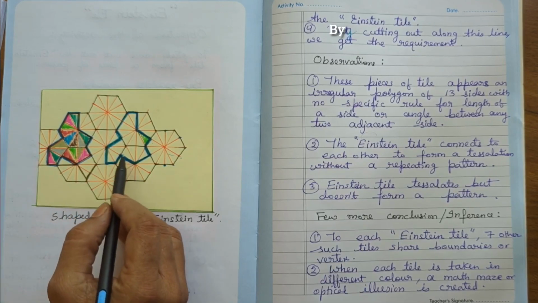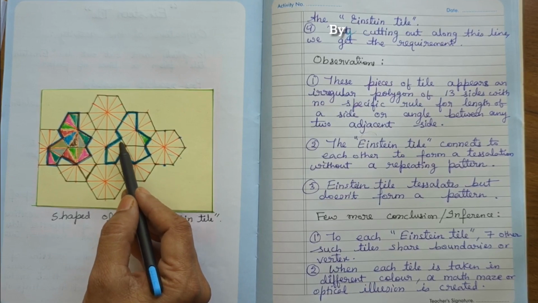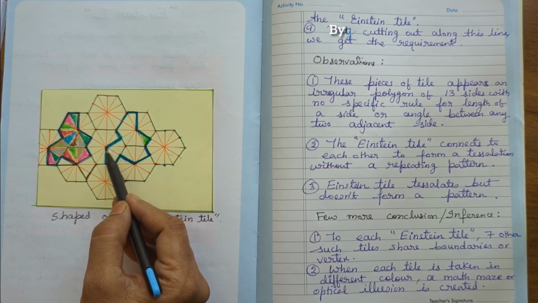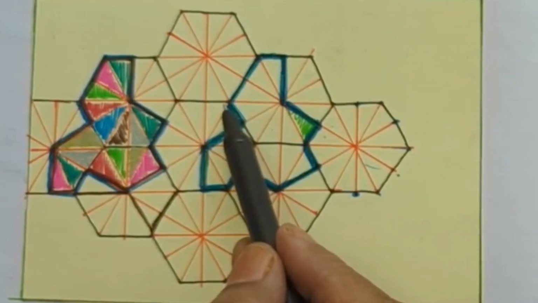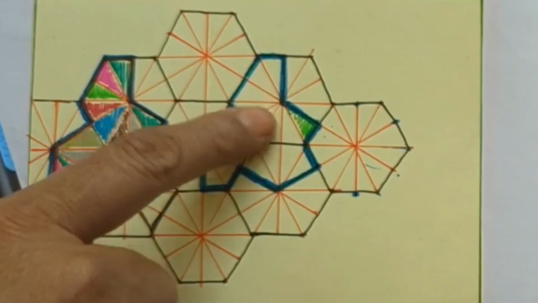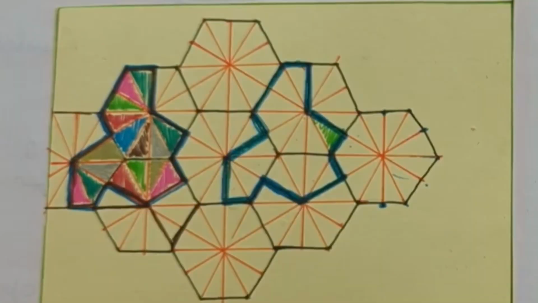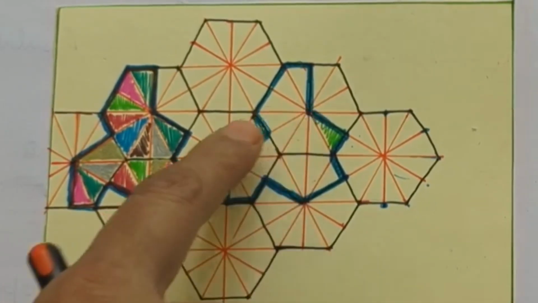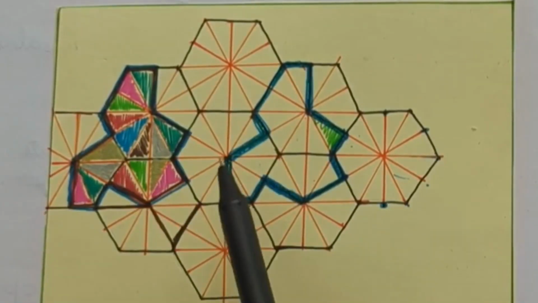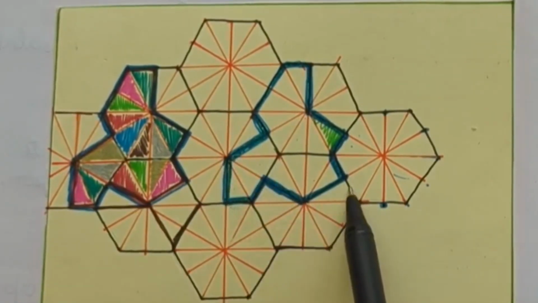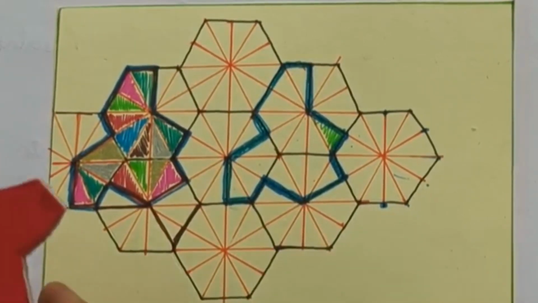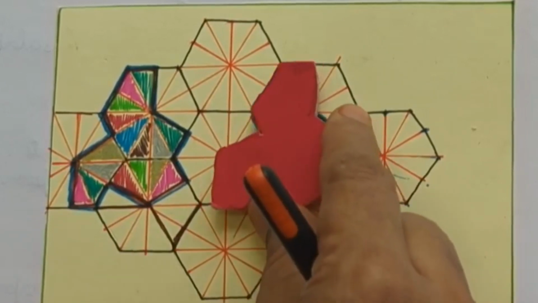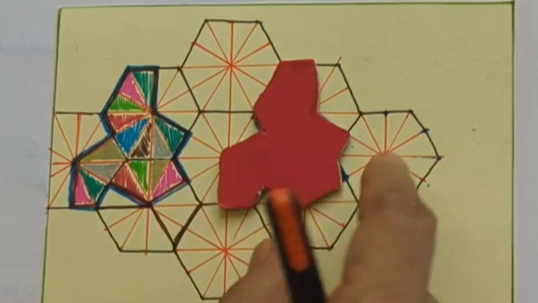So 3 adjacent regular hexagons, as we draw a line along this outline, this shape is called the Einstein tile. To get one Einstein tile, we need any 3 consecutive regular hexagons. And as we cut out the paper along this outline that I have drawn, we will get a single tile which is called the Einstein tile. This is that Einstein tile that I have cut out from this outline.